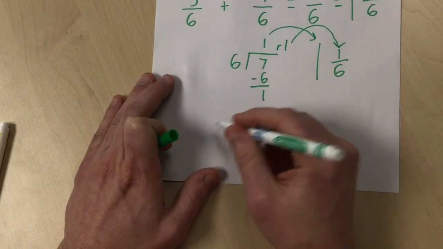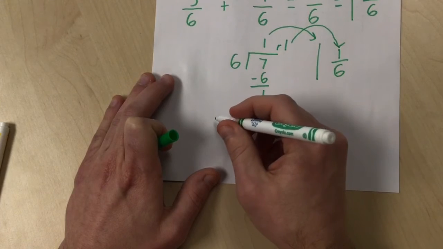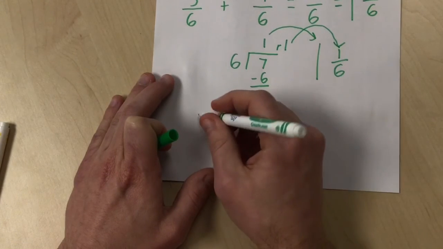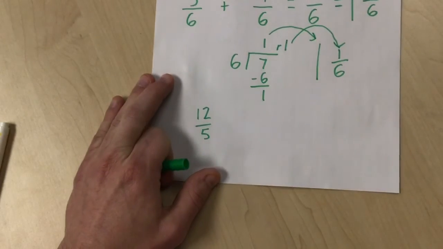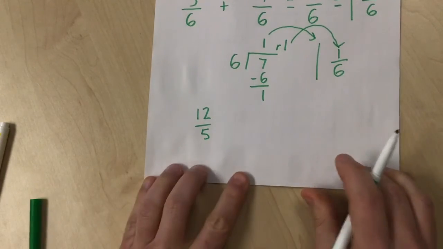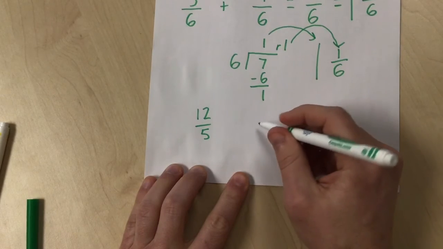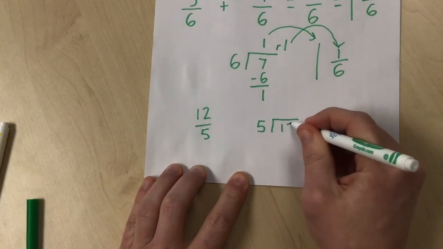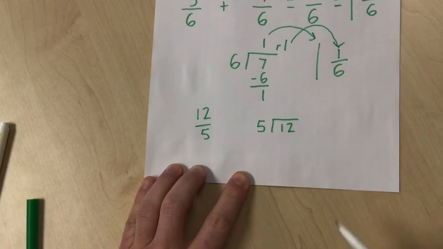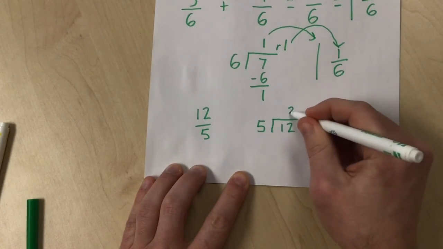If I am dividing and I'm adding those fractions and I end up with something like, let's go 12/5. That's a lot of pizza slices. This question actually means, how many times does 5 fit into 12? And knowing my basic division facts, 5 fits in 2 times.